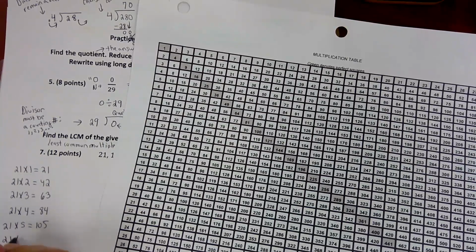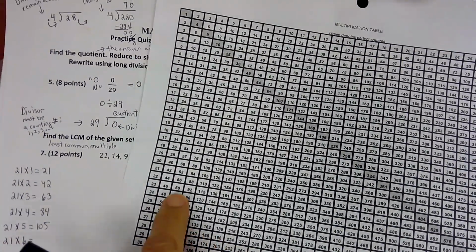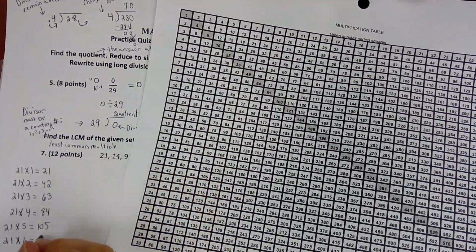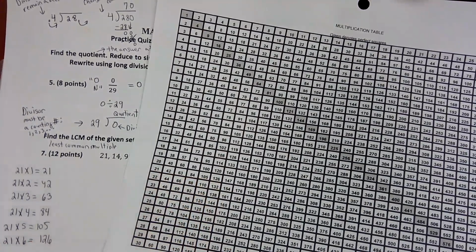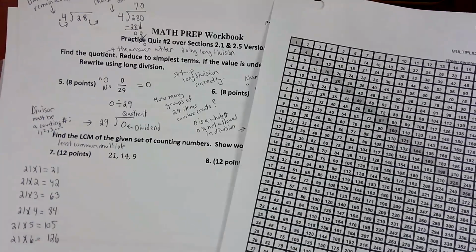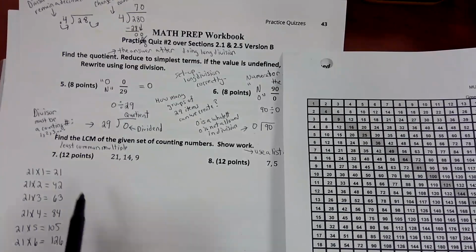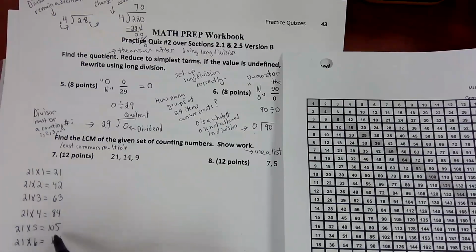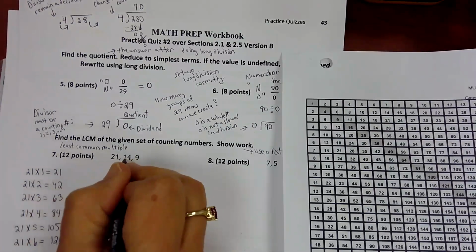Let me do one more. 21 times 6. What's 21 times 6? 1, 2, 3, 4, 5, 6, 126. Okay, and then maybe we can stop there. I'm not sure what the answer is. We'll just see, we might have to make a longer list, but the way we'll know is we want to look for the common multiple, and the least, the first time that it appears common. Sometimes people will overlook it and find a common multiple instead of the least common, but you want the least common. So 14 would be next.